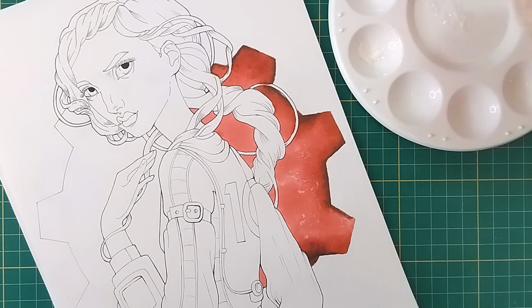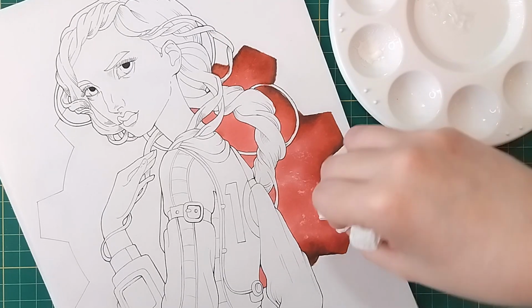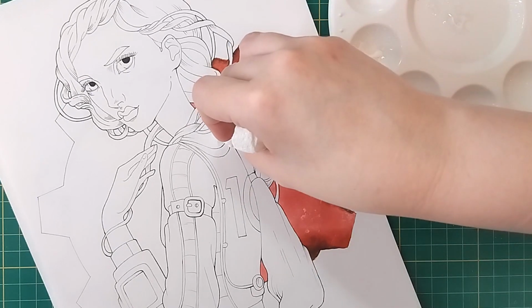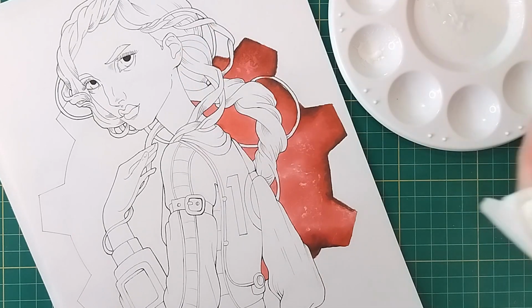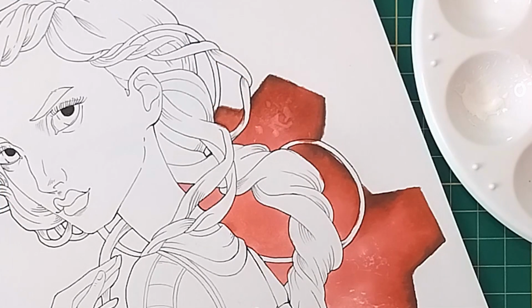Any bits that haven't quite worked, we can maybe go in with the pencils. See what we can get working there. But I was thinking maybe more towards the middle would be more of these bits where the colour has worn off. Ooh, I do like that there. That's working really well.